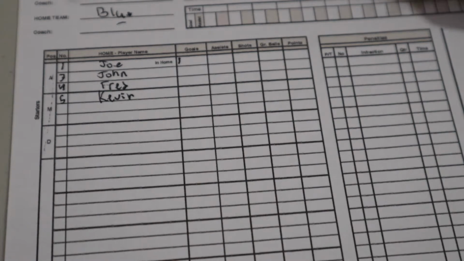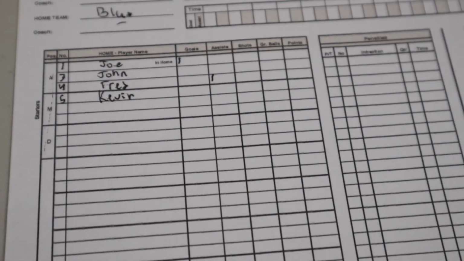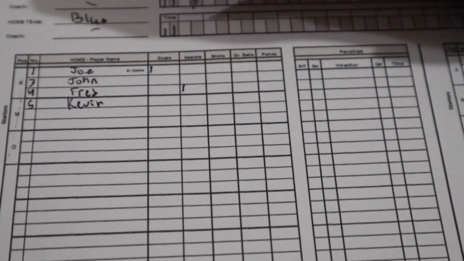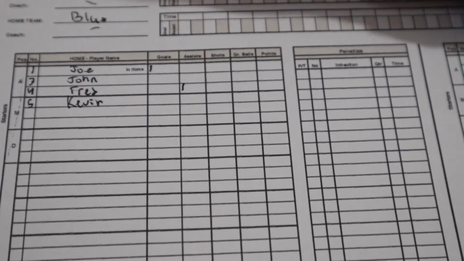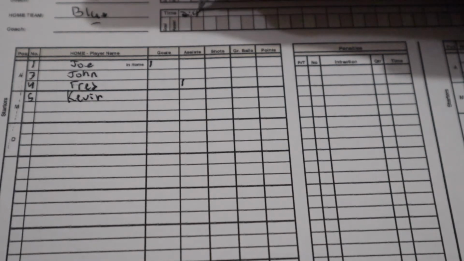And then you have to figure out who would pass that ball to Joe. So the direct pass right before that, let's say it came from Fred, Fred will get an assist. That is very important when it comes to up here. We're dealing with the home team, which is this bottom one, but you have to put the time of the goal. So we're going to say the goal happened at 2 minutes and 54 seconds.